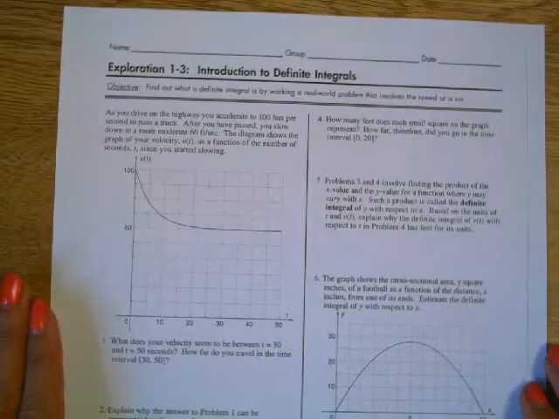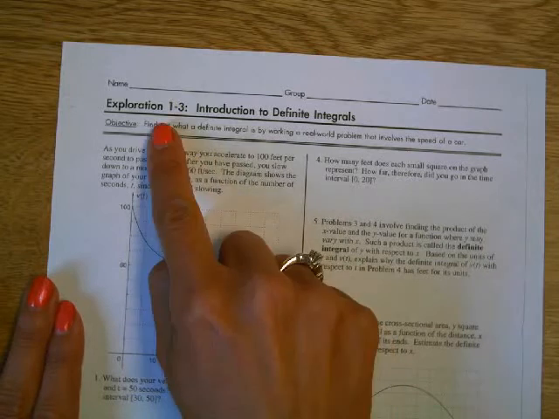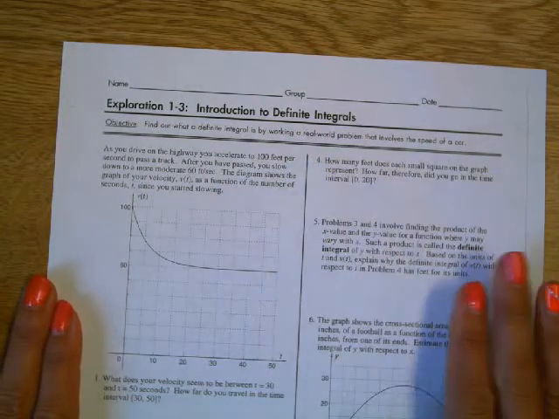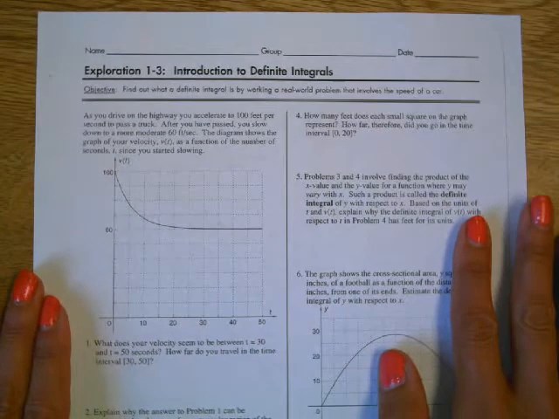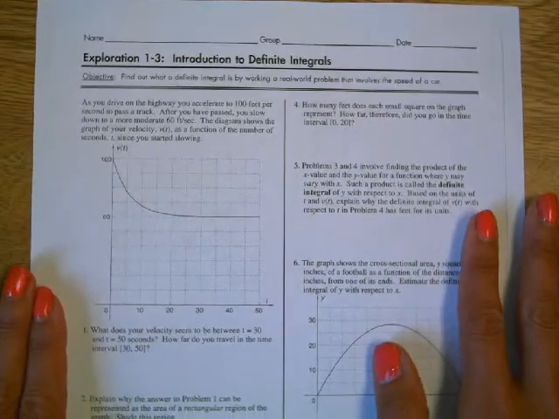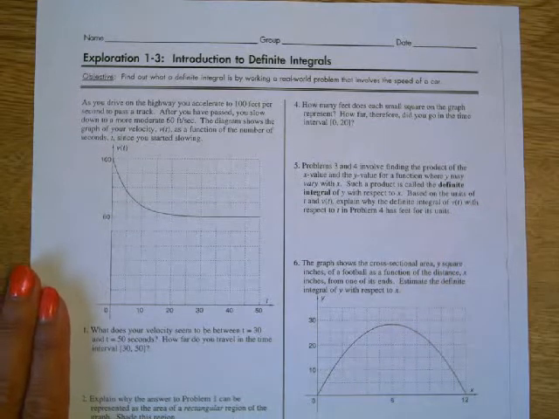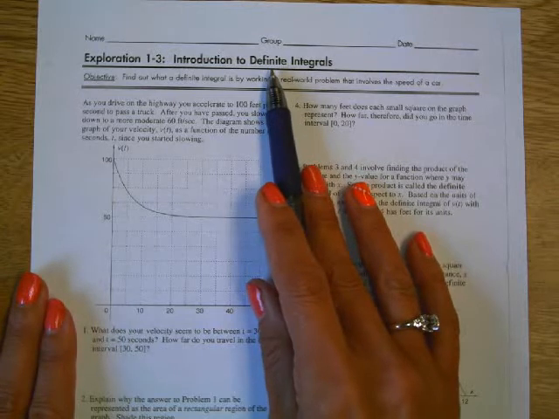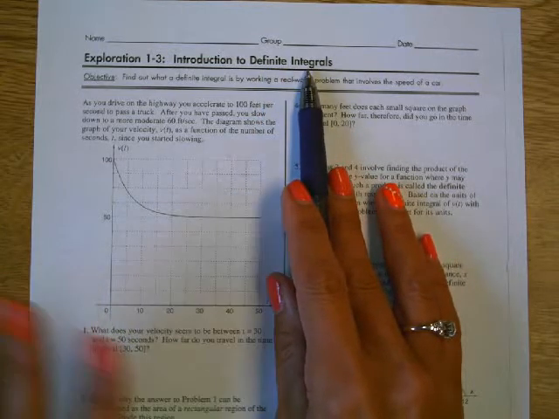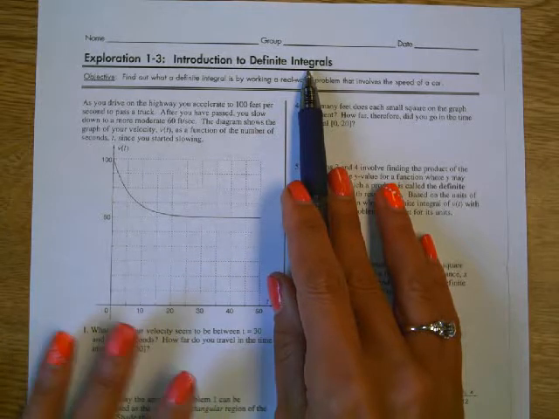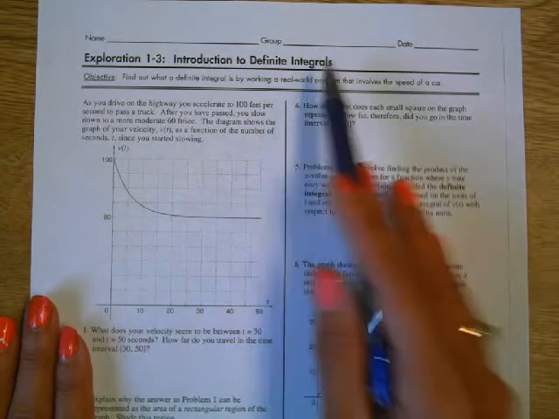Okay, section 1.3, you're going to need this Exploration 1.3 worksheet, Introduction to Definite Integrals. This can get put into your notebook under a folder after, or whatever you'd like to do with that. Okay, starting the situation, and we're going to be moving away from derivatives today, and we're going to talk about definite integrals. Remember the three things I told you are in calculus? Limits, derivatives, and integrals? Well, now we're going to hit integrals.